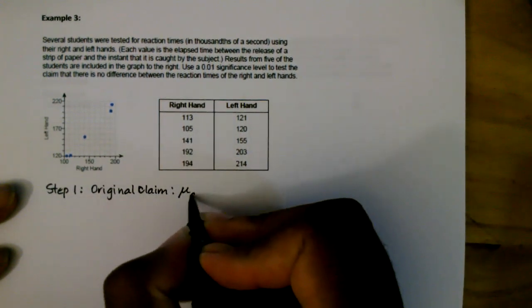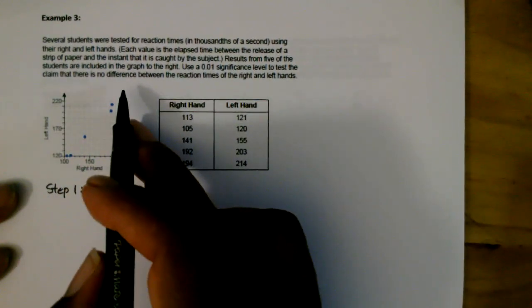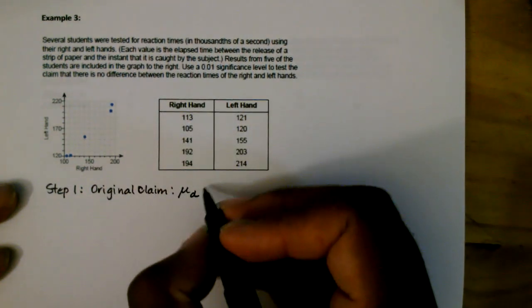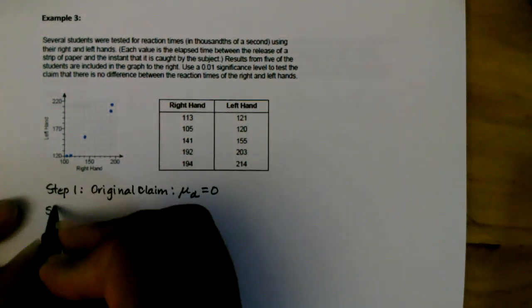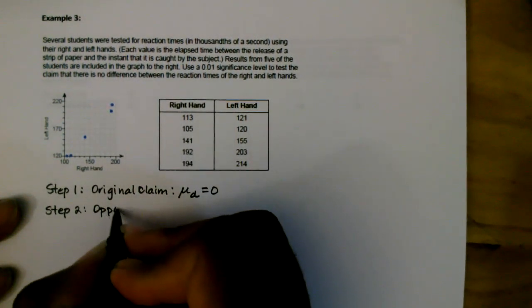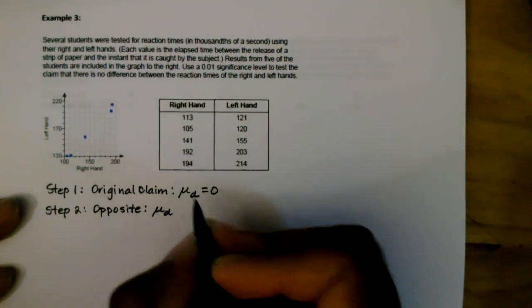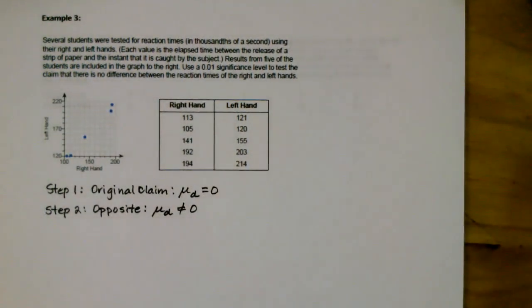So in this case here, mu sub d says here we're testing the claim that there is no difference between reaction times of the right and left hand. So mu sub d must be equal to 0. So mu sub d equals 0 is the original claim. Step number 2 is the opposite of the original claim. That's mu sub d. The opposite of equal to will be not equal to 0.